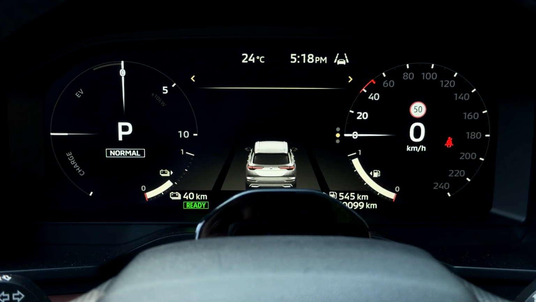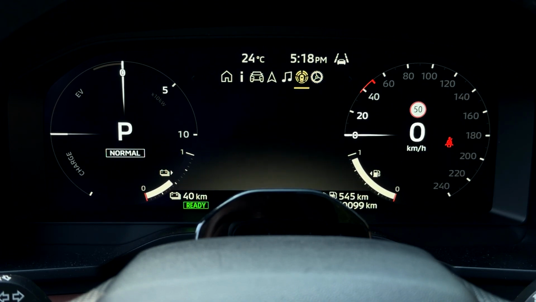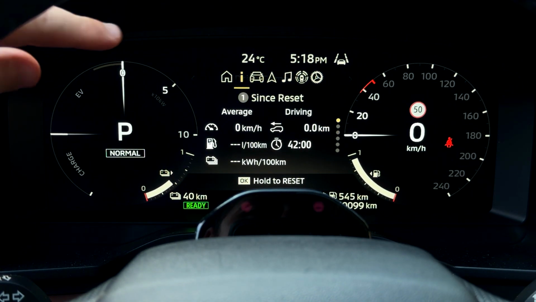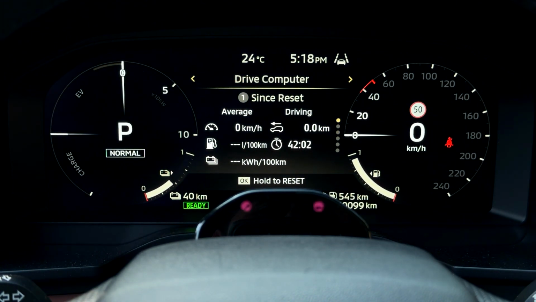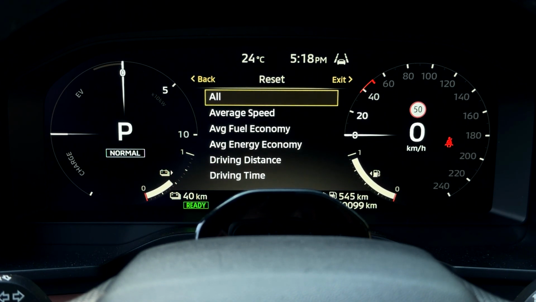And as you can see, let's find here the I information. As you can see, this is the I. And now let's hold the OK button to reset. And now you should see the following reset options.